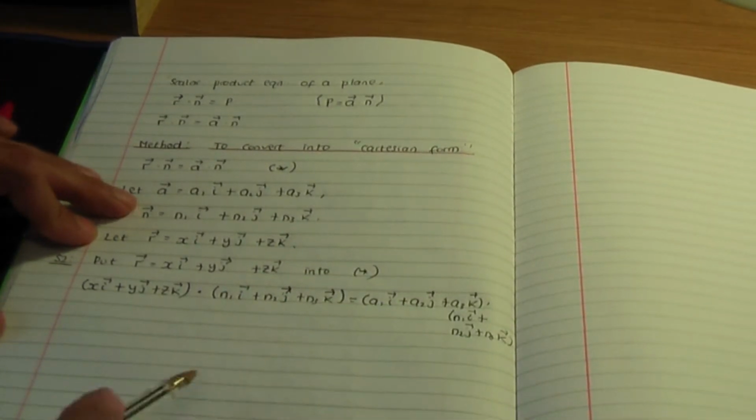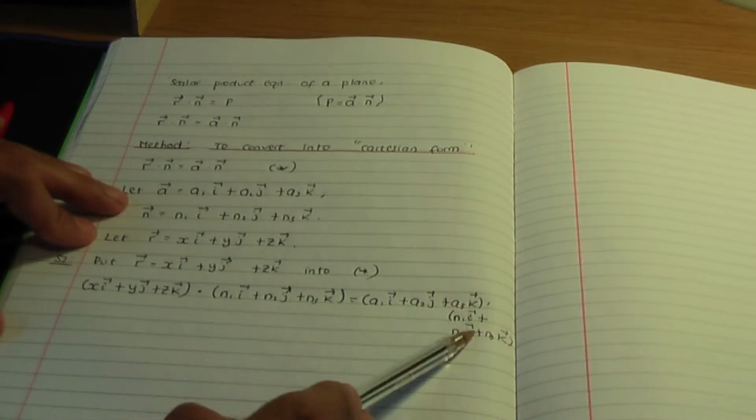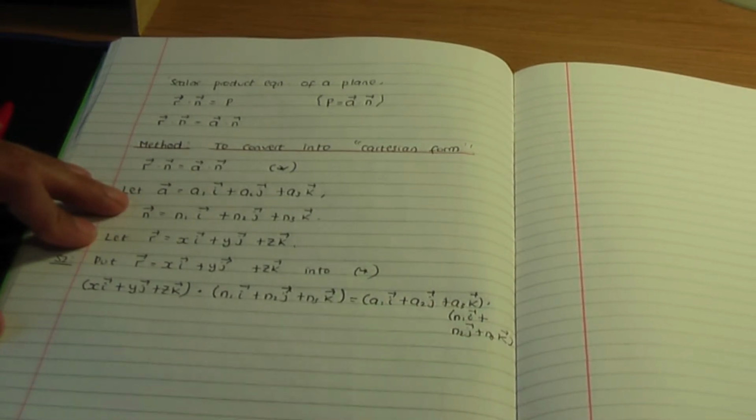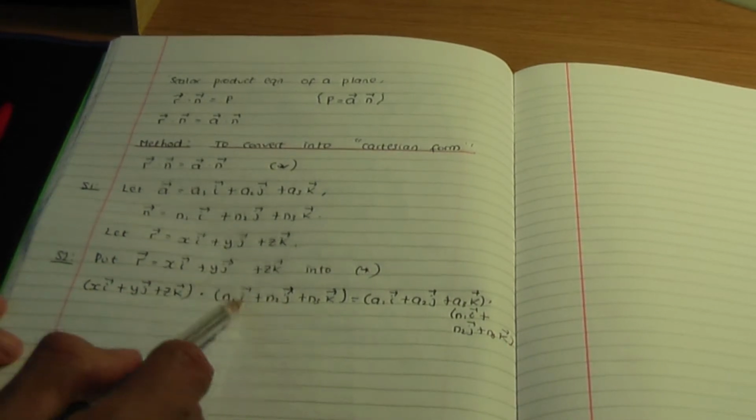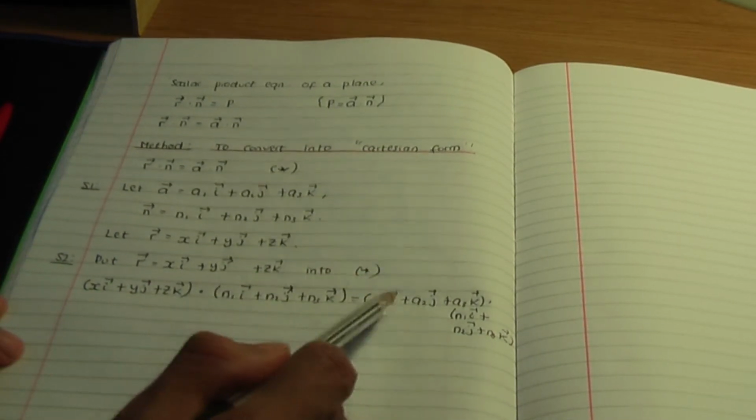I hope you can see this. I squeezed it just about over here. So that is r dot n equaling a dot n.